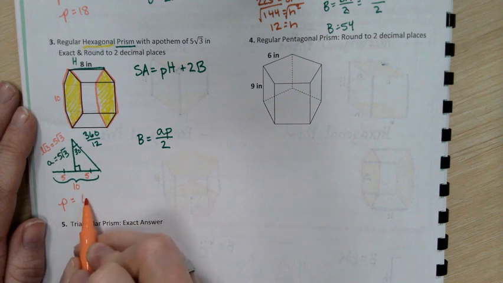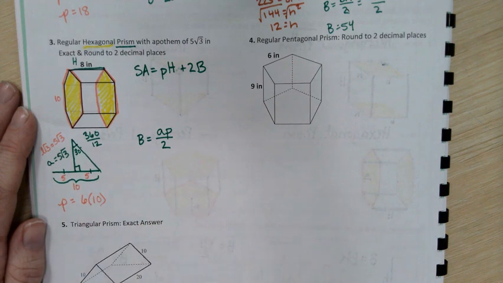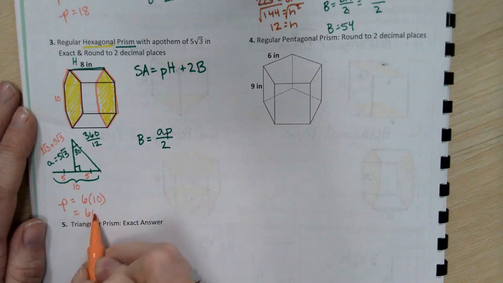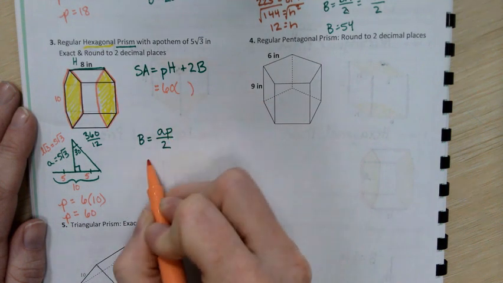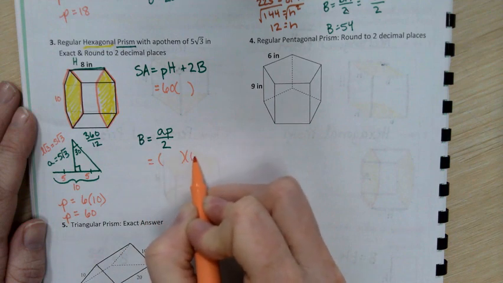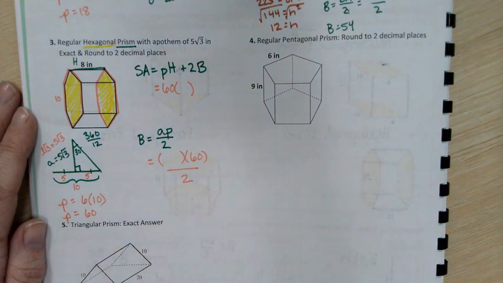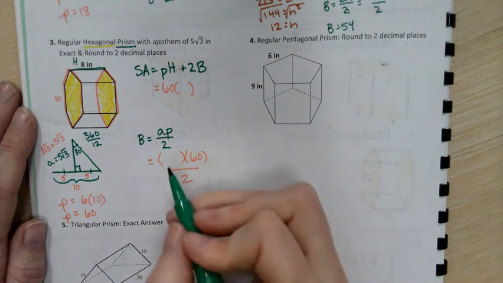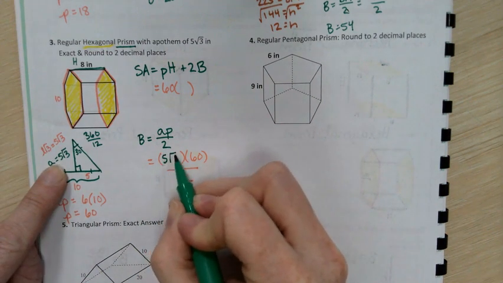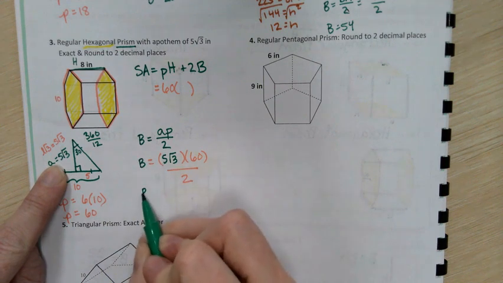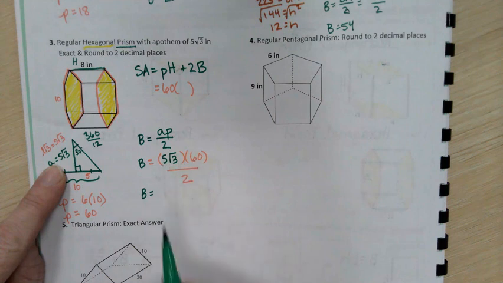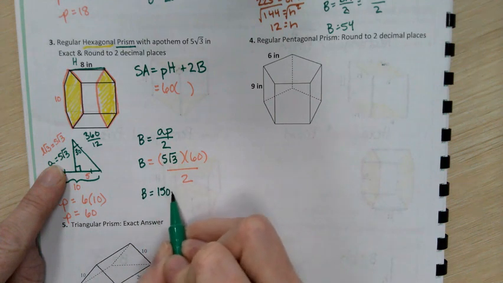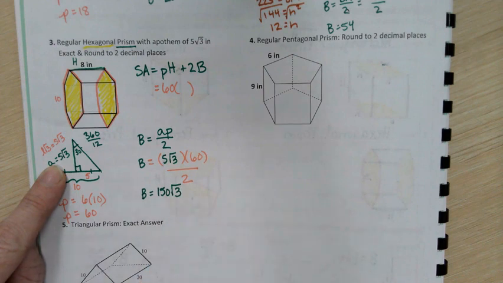Perimeter then is going to be 6 sides that are all equal to 10. And we're going to use that in 2 parts of this calculation. Perimeter shows up in the surface area formula, but perimeter also shows up in this AP over 2 formula. So that 60 is going to get used twice. The apothem was given to me as 5 root 3, so I'm going to keep this base area exact for right now and do 5 times 60 and divide by 2. That's going to work out to be 150 root 3 for base area.